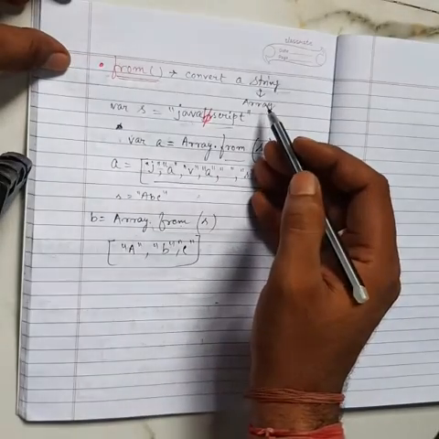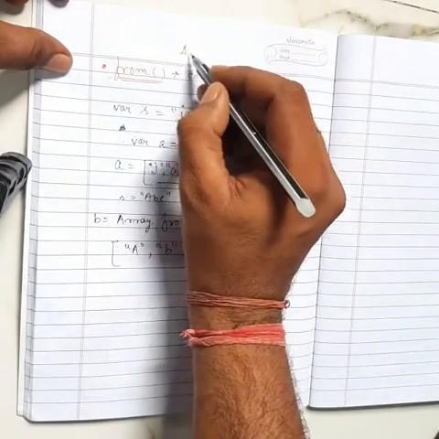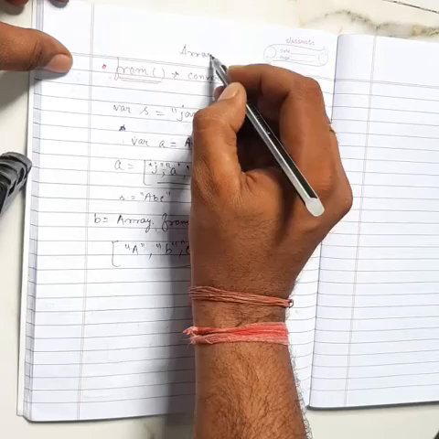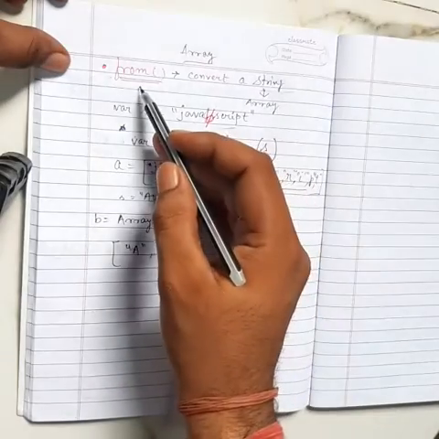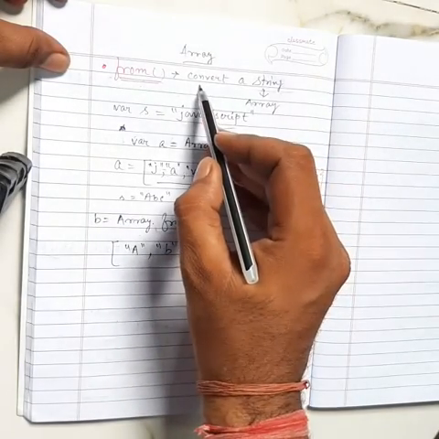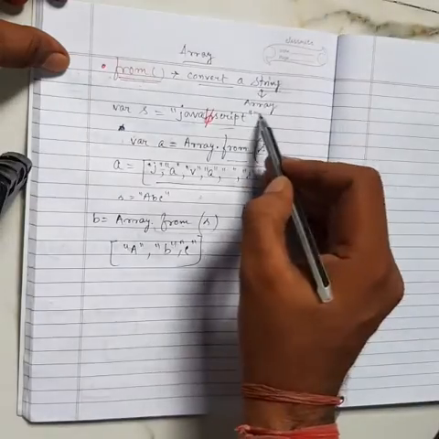Let's recall the from method of array once again, and after that we will discuss a few more methods. So what is the from method? The from method is used to convert a string into an array.